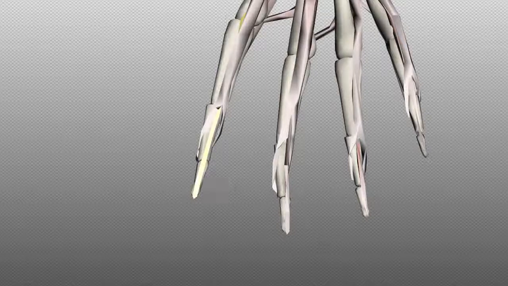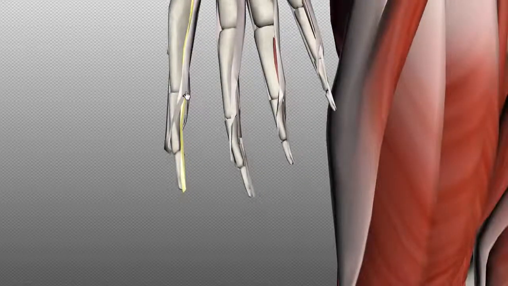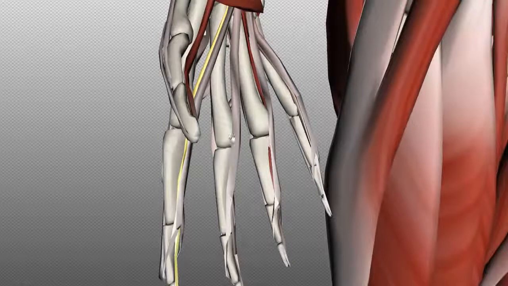So you can probably guess that this muscle, when it contracts, flexes the distal interphalangeal joint. So the flexor digitorum superficialis flexes the proximal interphalangeal joint, and the flexor digitorum profundus flexes the distal interphalangeal joint, and it can also flex the metacarpophalangeal joints, so the MCP joints.